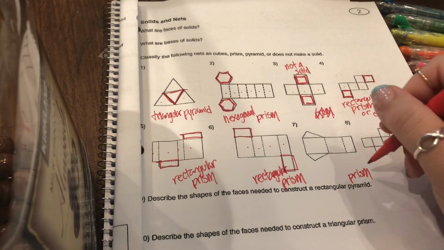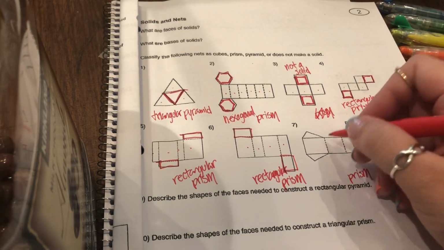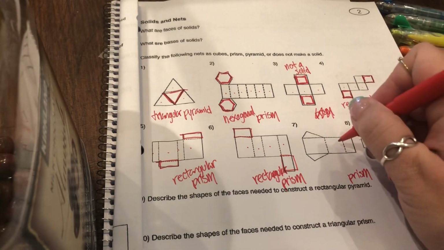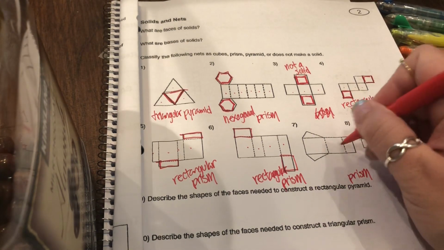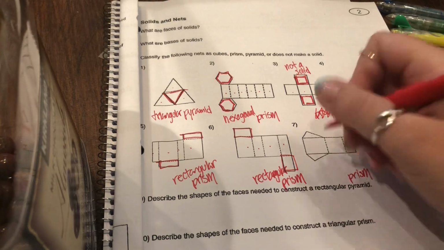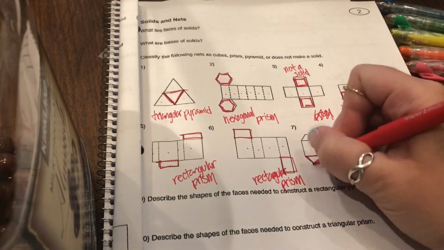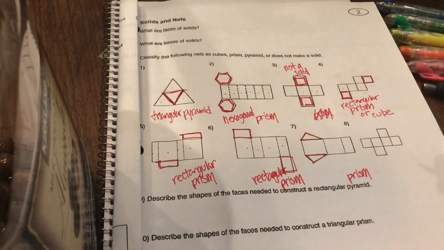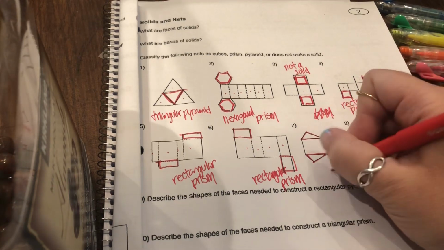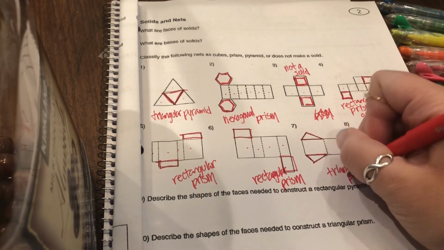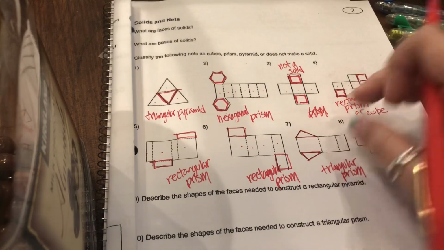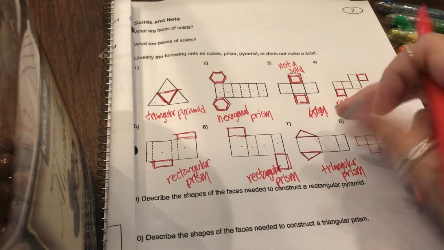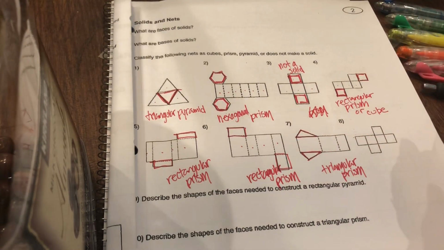Well, if it's a prism, I need two of the same shape, okay? And then all the rest would be rectangular sides. So if I pick these two for my bases, that doesn't work because these aren't all rectangular sides. So maybe this and this are my two bases. And if those are my two bases, then I would say triangular prism, because I was looking for two bases, and my two bases are triangles.